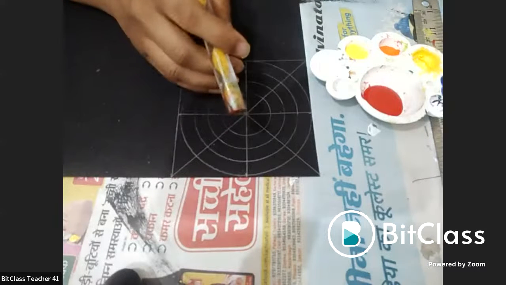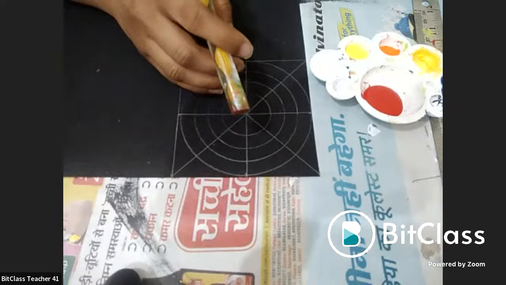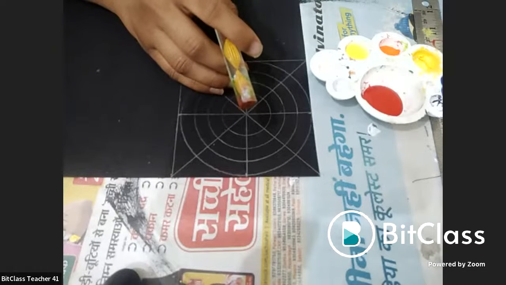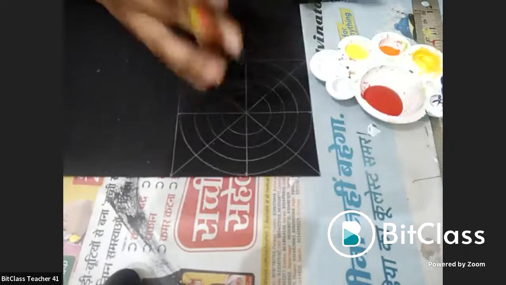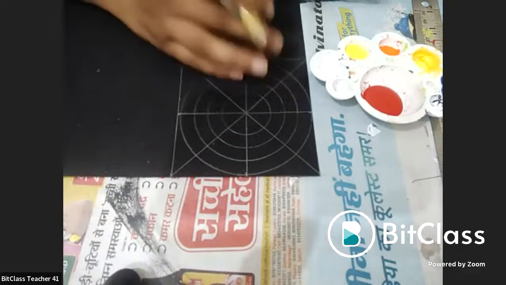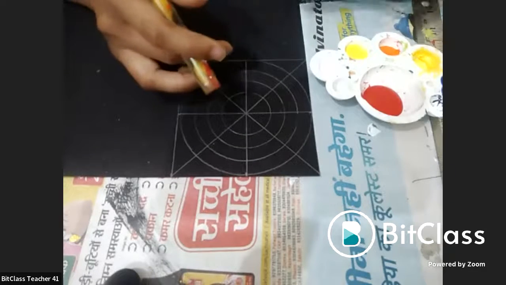Yes, Swati, you can use the canvas. You can use the MDF boards, the thick sheet, cake board, cardboard, anything like that.